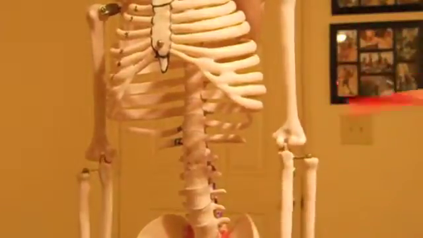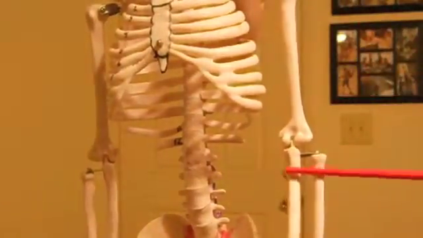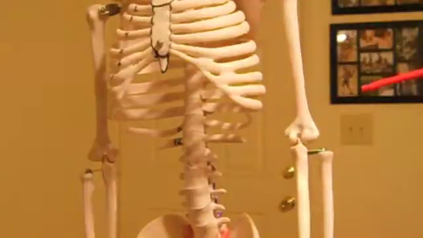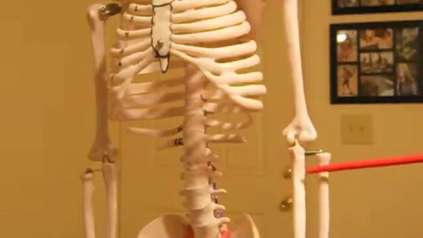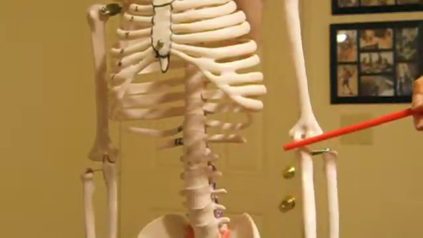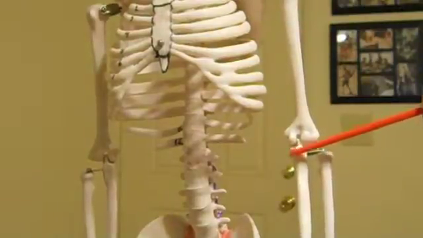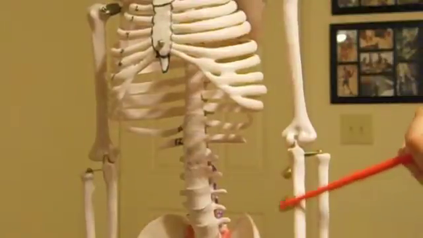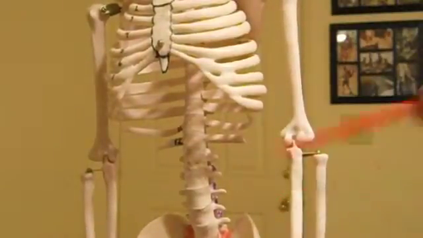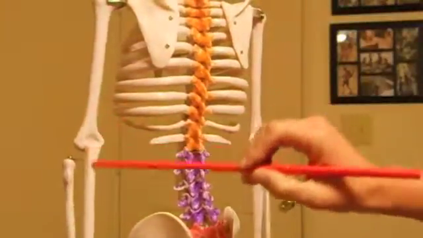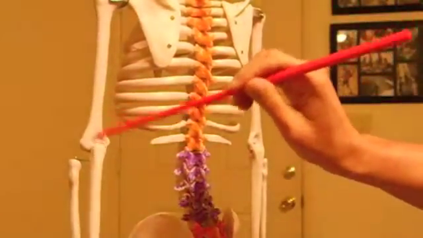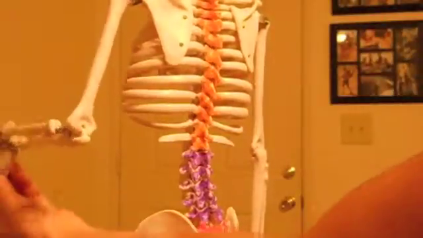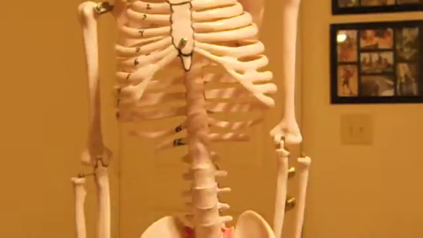Next we're going to go to the forearm, which are these lower two arm bones. We have the ulna right here, which is slightly longer than our radius, and the ulna is primarily responsible for forming the elbow joint with our humerus. So again, if we turn it around, here is our ulna forming this joint with the humerus to create that elbow.